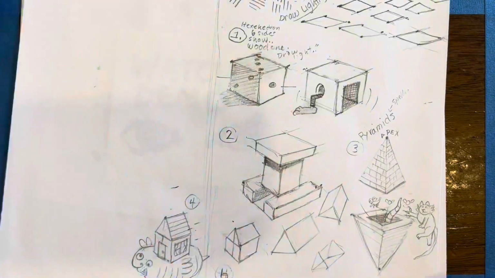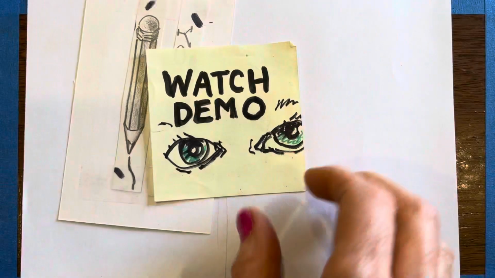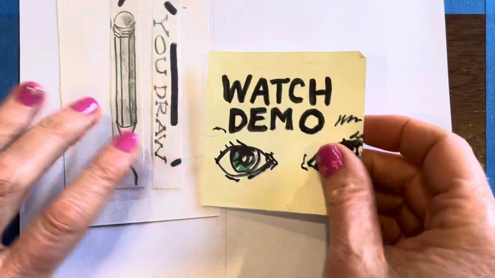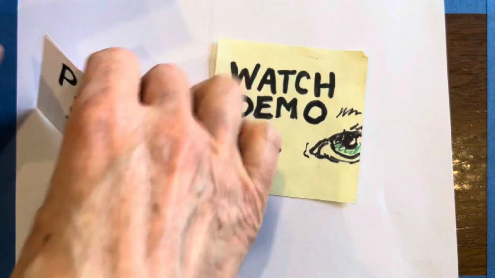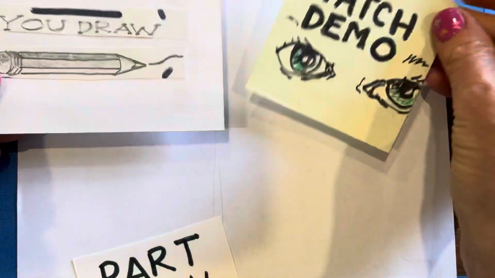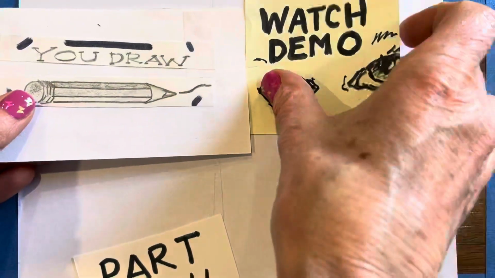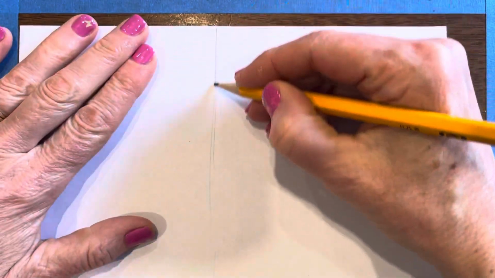Alrighty. So today we're going to work on this side. And I'm going to say this is part 6. If you're ready, you can draw anytime, the whole time. I'm not going to put the watch demo or the you draw anymore. Okay? You just go ahead and follow along. Okay, so we're doing this side today.